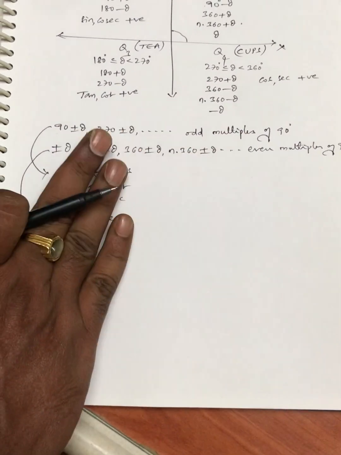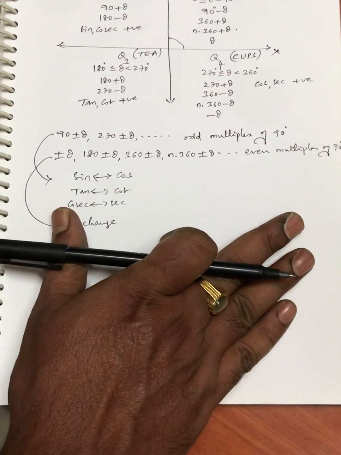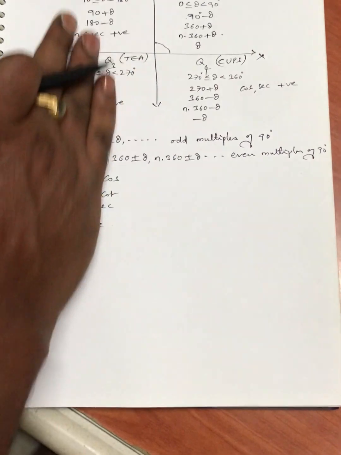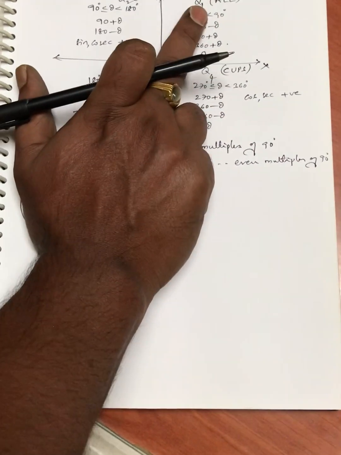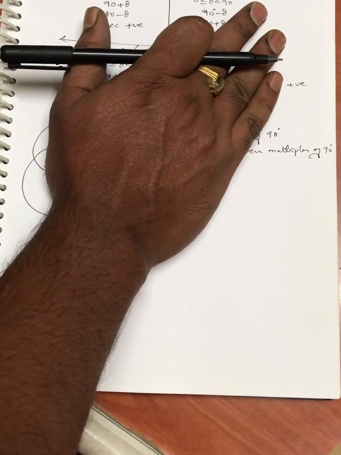Okay, these are finally the 3 steps. So once again I am repeating, the concept of all silver teacups says that we have a total of 4 quadrants. For the first quadrant, all the trigonometric ratios or trigonometric functions are positive.